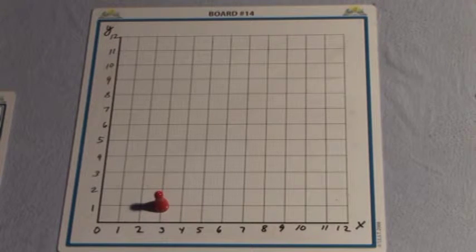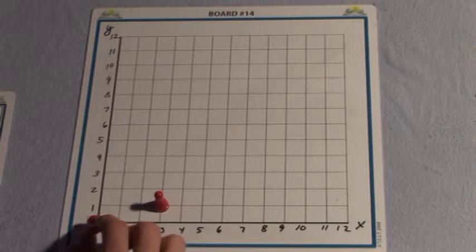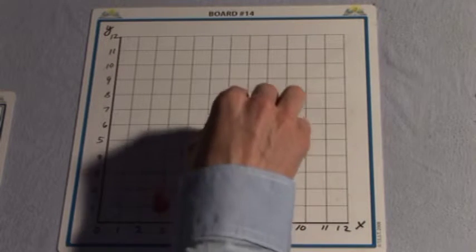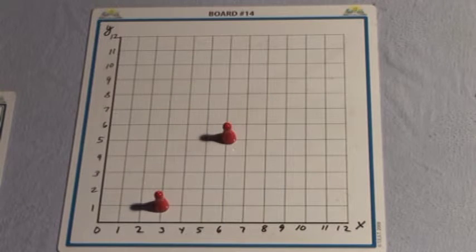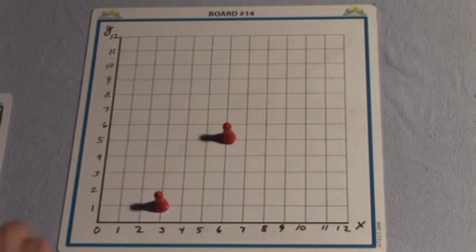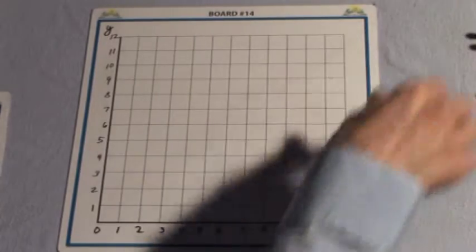Then, if we want to plot (6, 5), we'll do the same thing. We go along to 6 and up 5, and we plot the coordinate. So this is how you use board number 14 to plot coordinates in a positive quadrant grid.